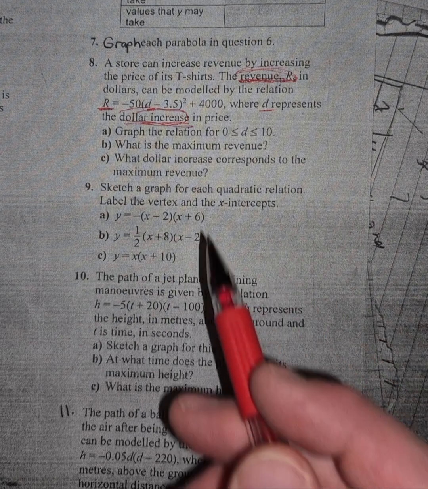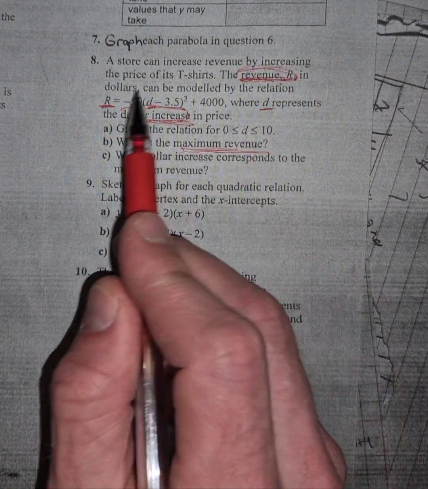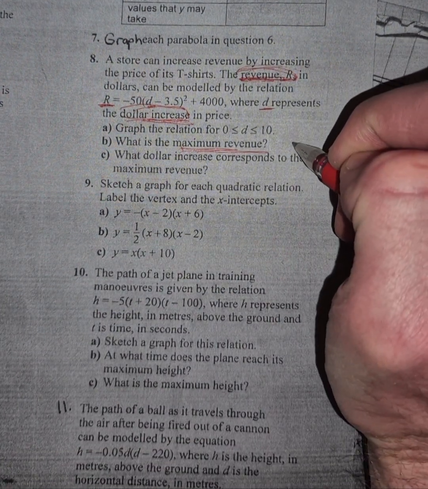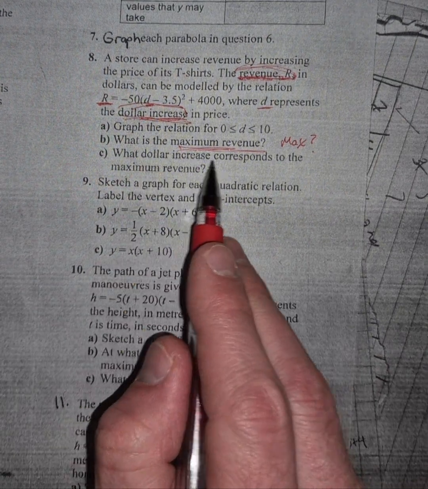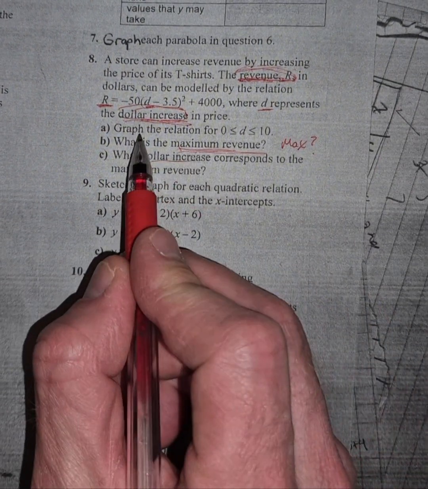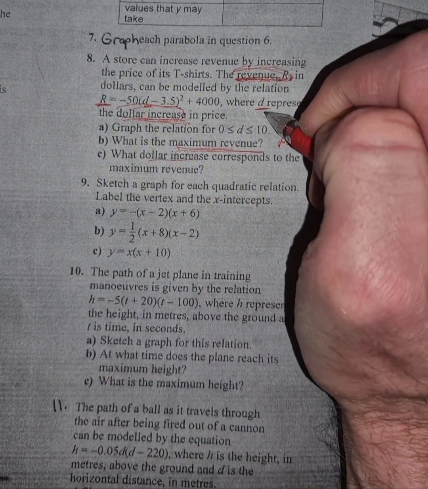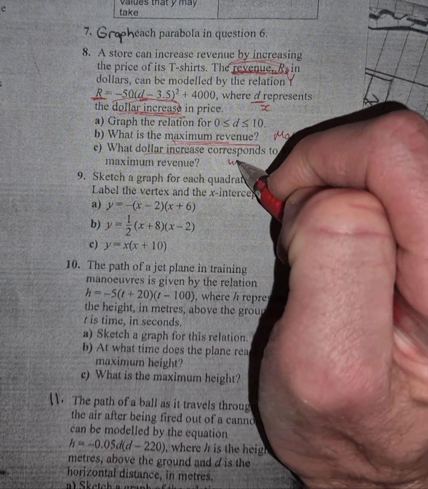Okay, so now it's saying what is the maximum revenue, and remember our revenue is R. R is our Y value. So it's basically saying if this is a quadratic, what's the max? And what dollar increase corresponds to the maximum revenue? Dollar increase, once again, is our D, which is our X value. So this is our X, this is our Y, right? So this is when it happens.